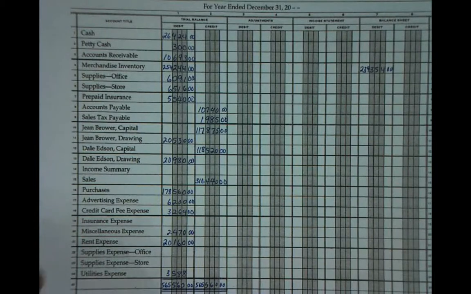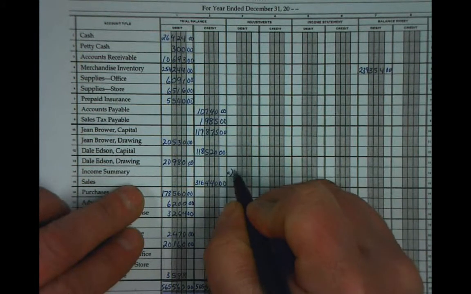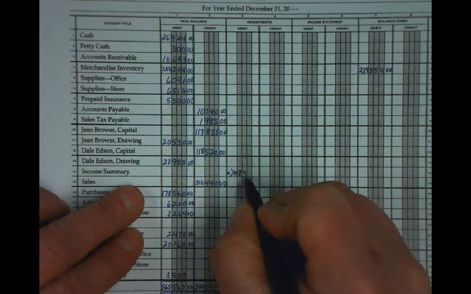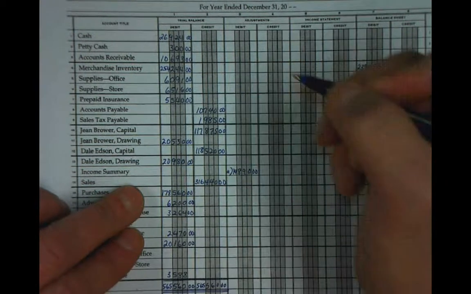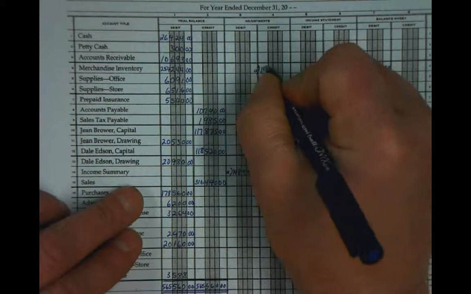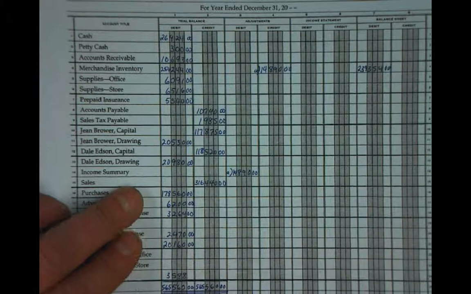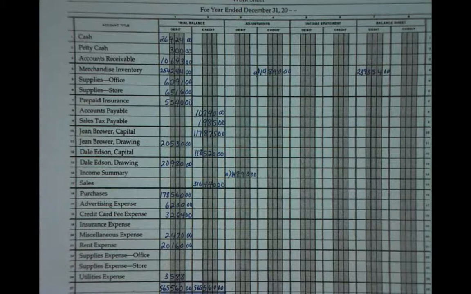Now we go back to our worksheet, and we do our debit first, which is Income Summary of $14,890, and then we do the resulting entry of A, $14,890, and that is our adjustment for merchandise inventory.